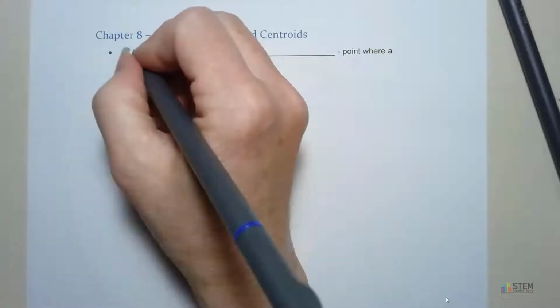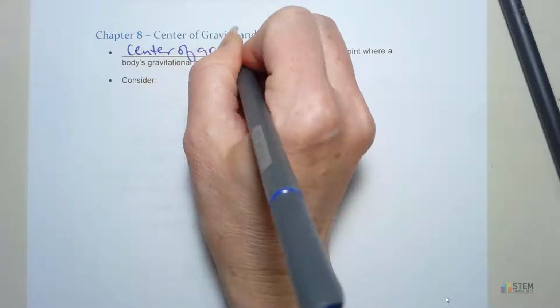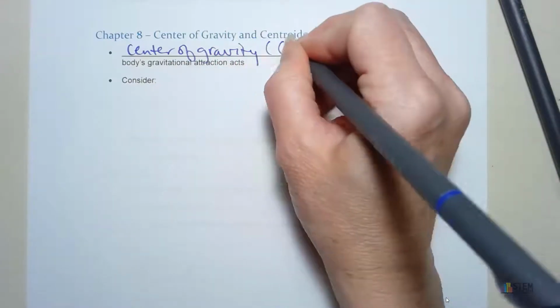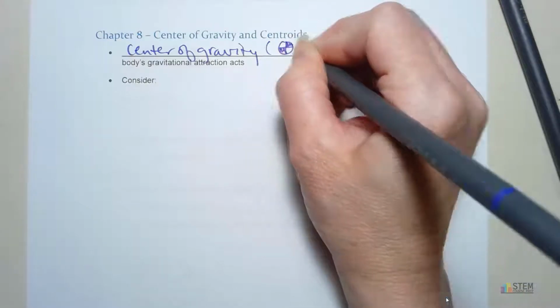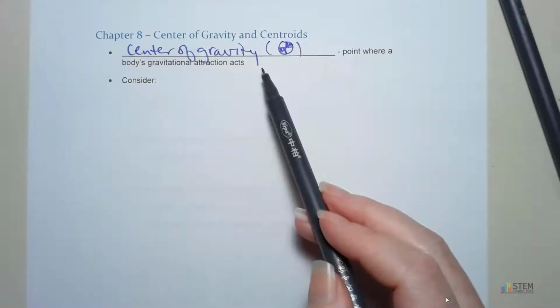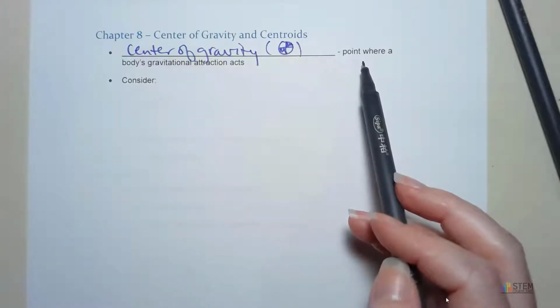Now the center of gravity, let's write this word out. So center of gravity, and it has a symbol. So the symbol kind of looks like that, like that BMW symbol that you see on the cars. The center of gravity is the point where a body's gravitational attraction acts.